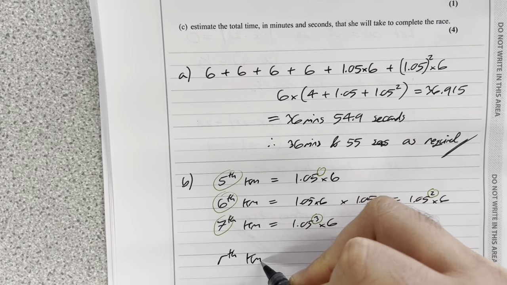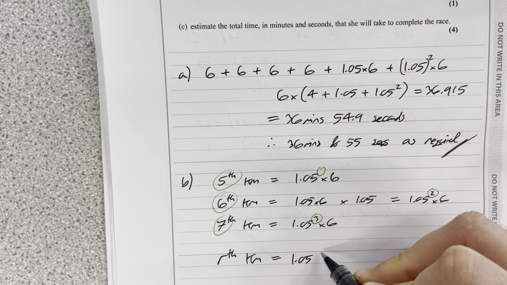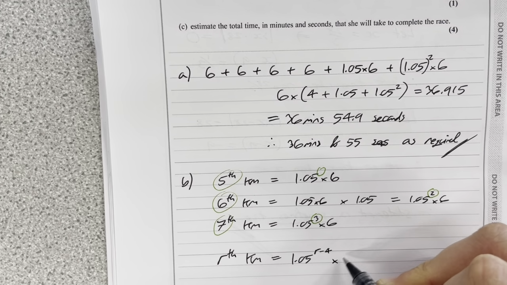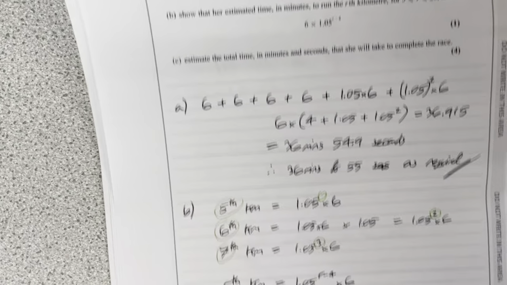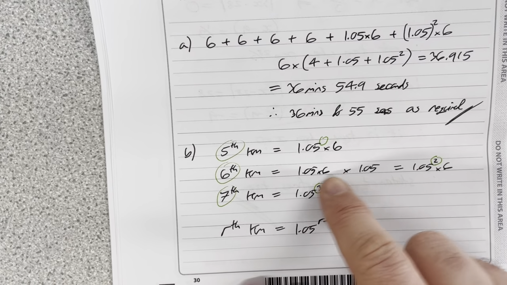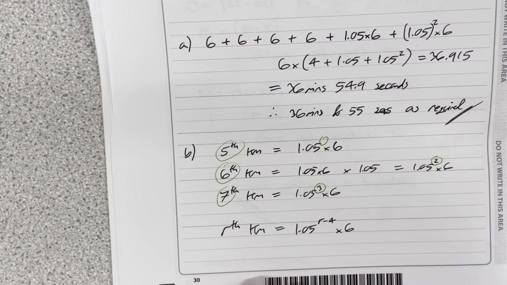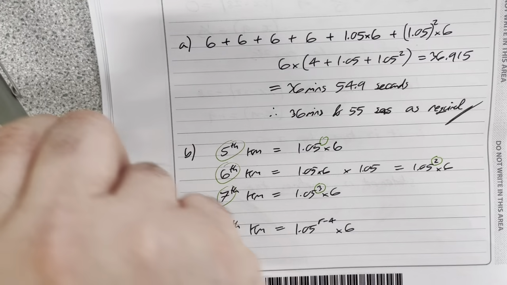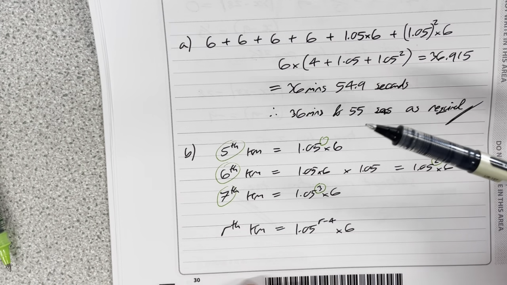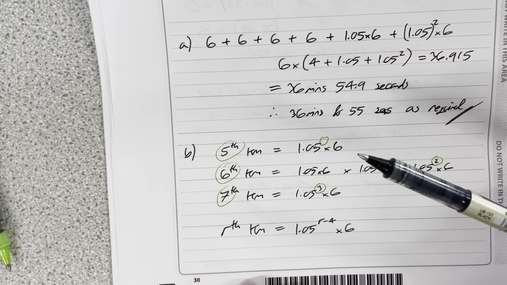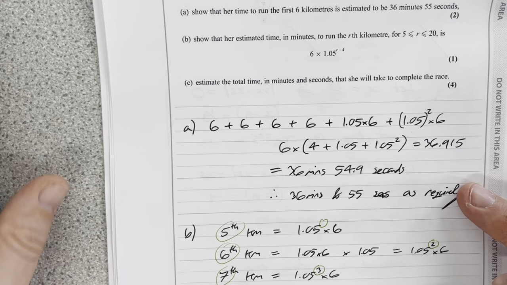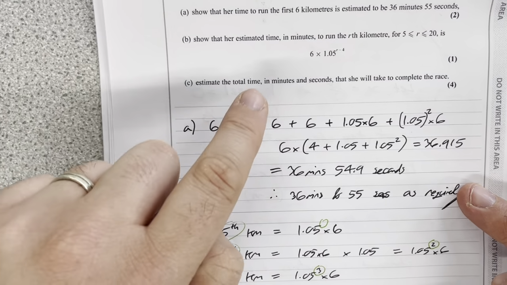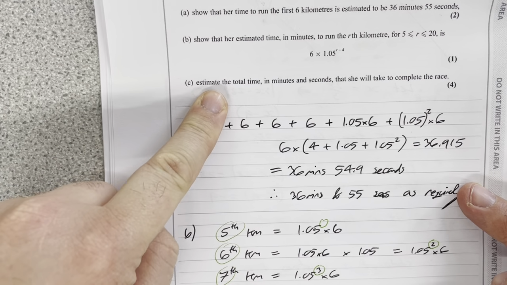So therefore the rth kilometre is going to be 1.05 to the power r minus 4, times 6, which is exactly what it says here. But writing this out, showing the examiner that you're spotting the pattern, is sufficient for the mark. It is a little bit harder to describe, particularly if you're good with exponentials, because this is actually quite obvious. But they've done it so that even if you can't do that, you can still do part C.